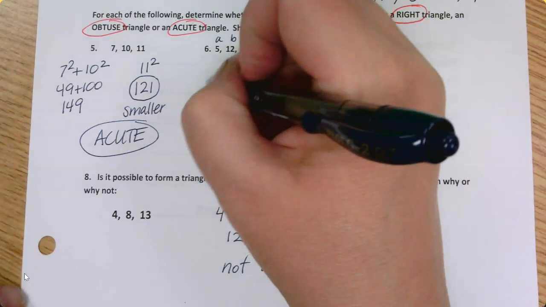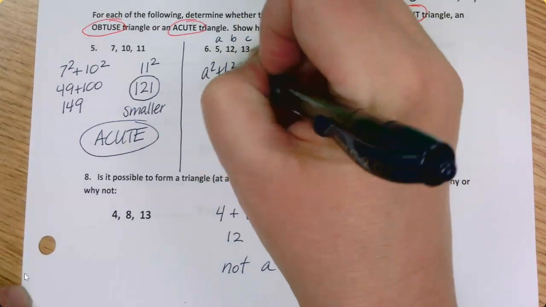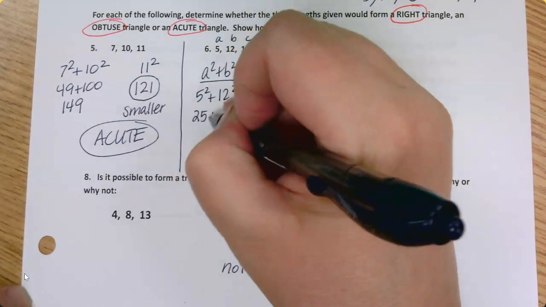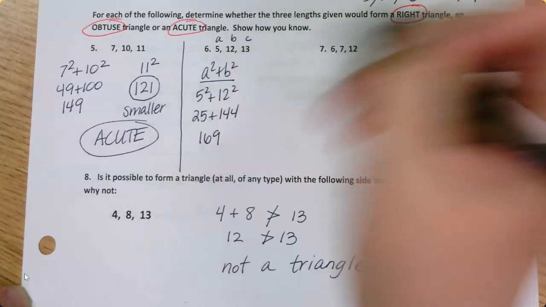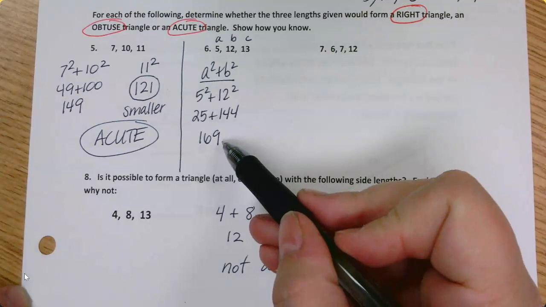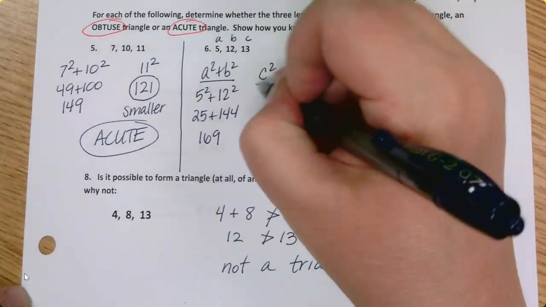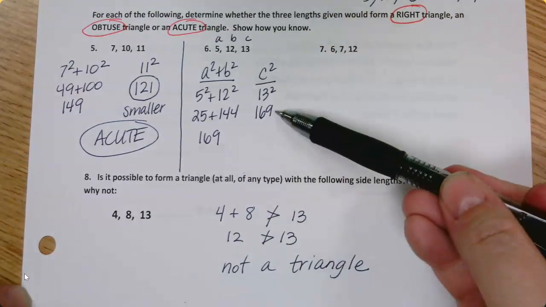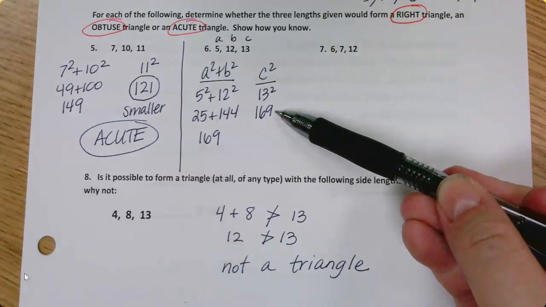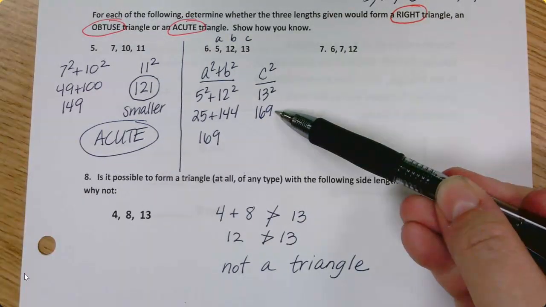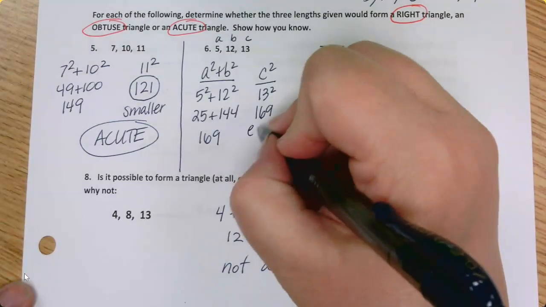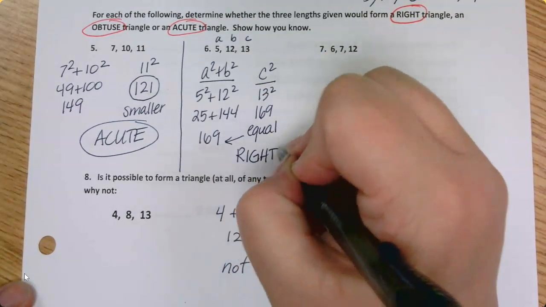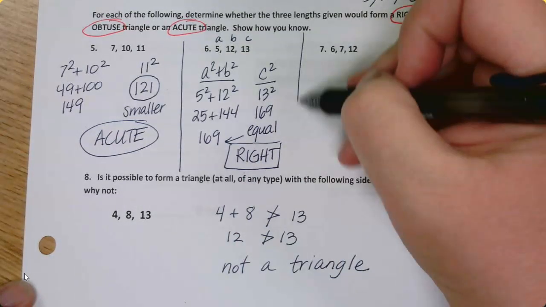All right, so a squared plus b squared. We're going to square and add 5 and 12. That gives me 25 plus 144. That's 169. I'm setting that aside to come back and compare to. c squared is 13 squared, which is 169. So looking at this, is it larger than what I got over here, smaller than what I got over here, or the same? It's the same. That makes it a right triangle because a squared plus b squared is the same as c squared.